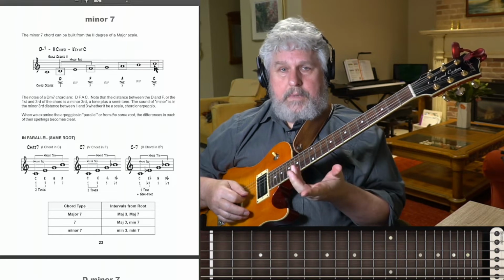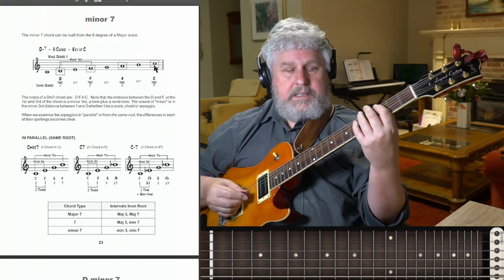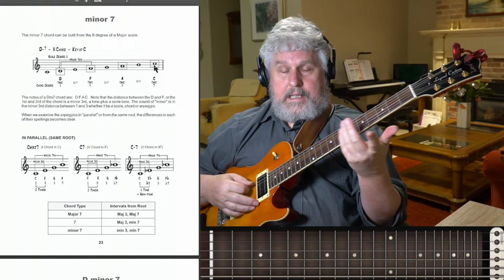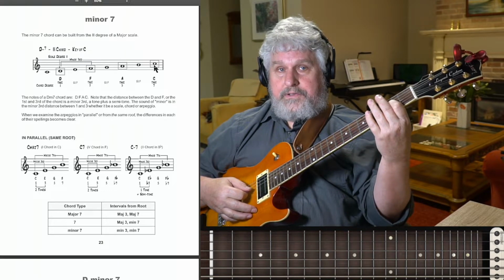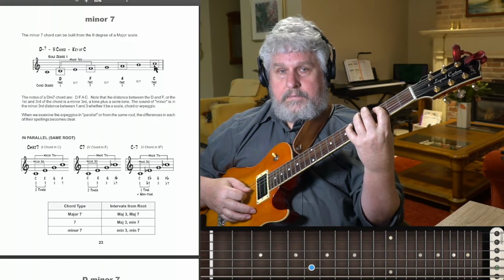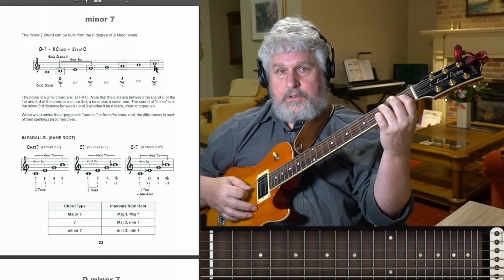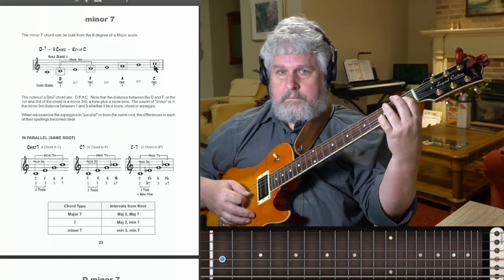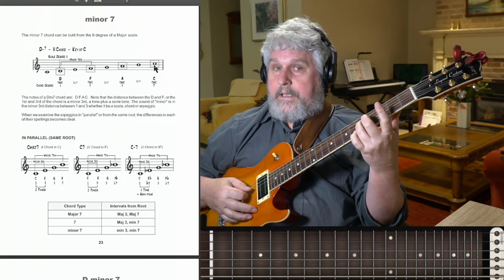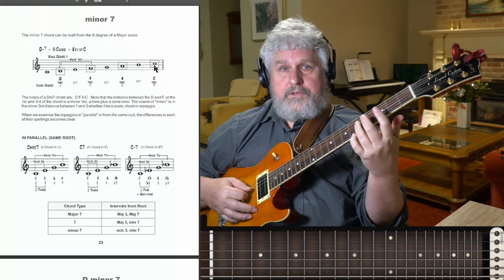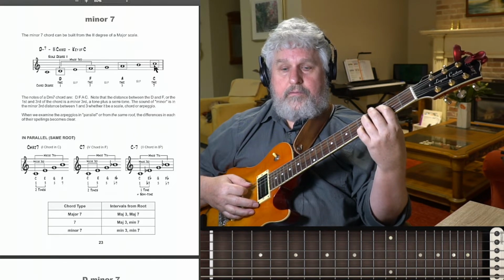And now when we move to the minor 7 chord, which we're looking at today, looking at it in parallel, we have the 1, and it's not a major third this time, it's a minor third, which is a semitone smaller. A minor third. And then the 5th remains the same. So in each of those chords, they each have a perfect 5th.